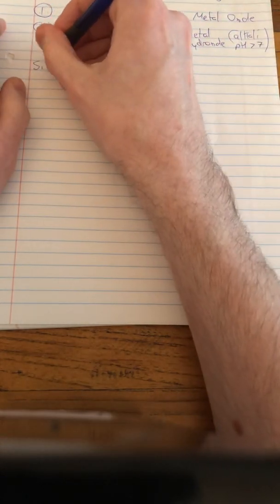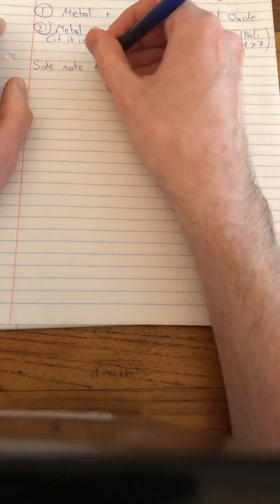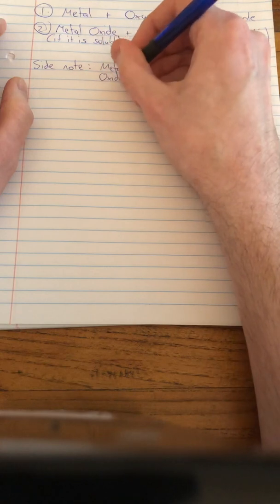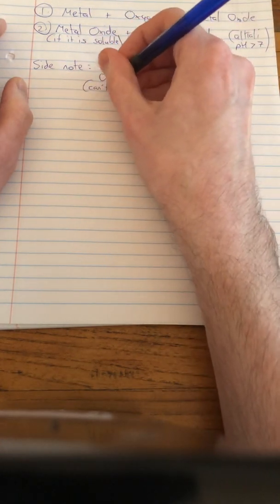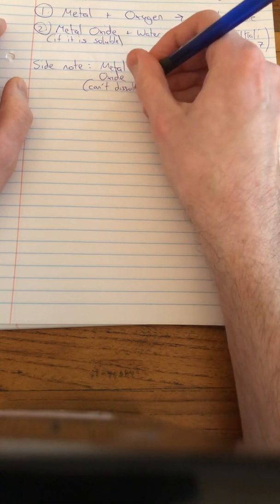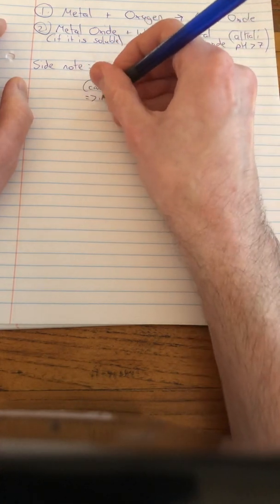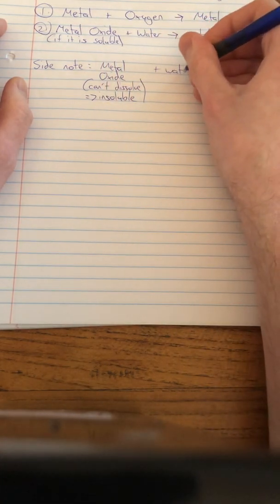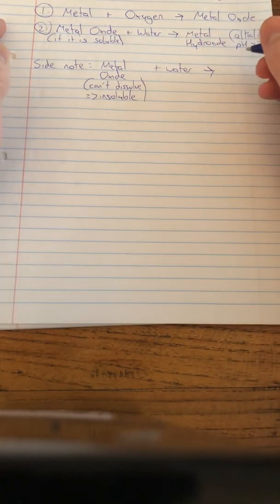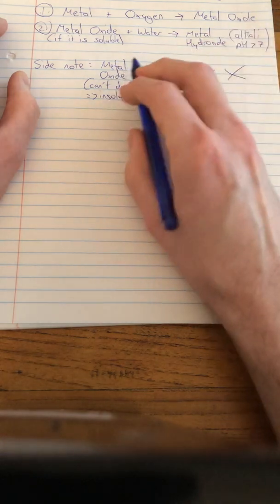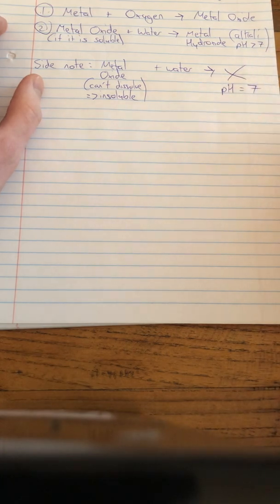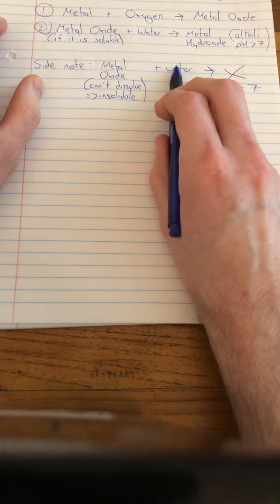Now, wee side note, if we take that metal oxide and it can't dissolve in water, it's what we call insoluble. So if it's insoluble, what that means is nothing's going to happen, the metal oxide is going to remain the same. We are going to get a solution of pH equal to 7 because that's the pH of water, and that's it.